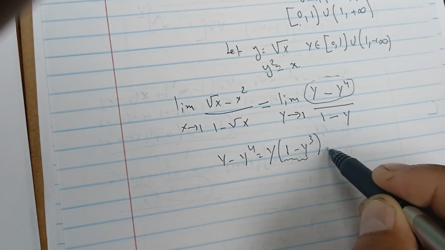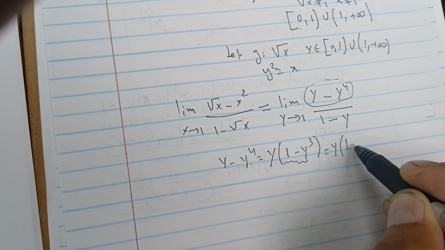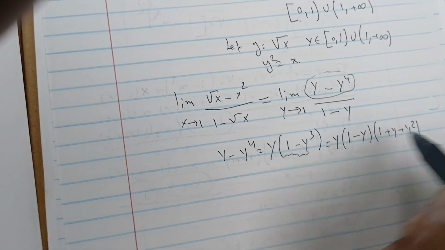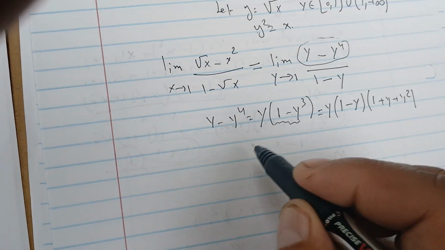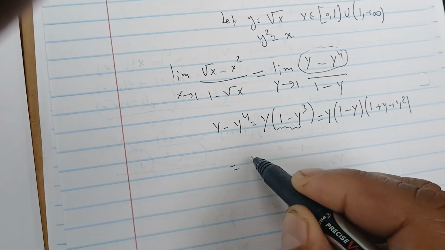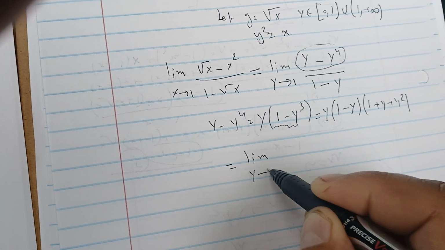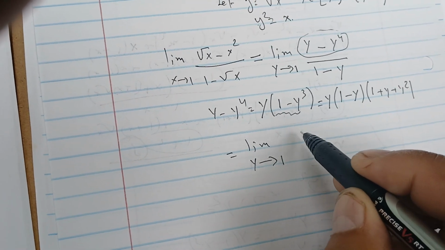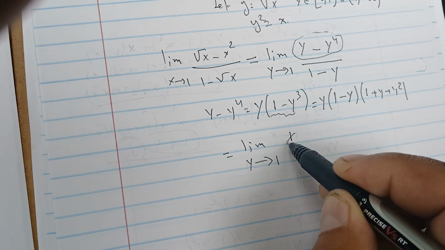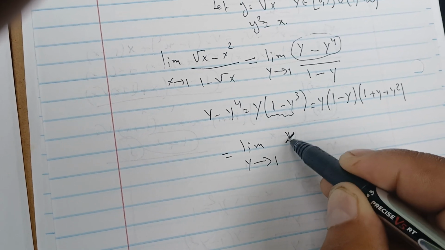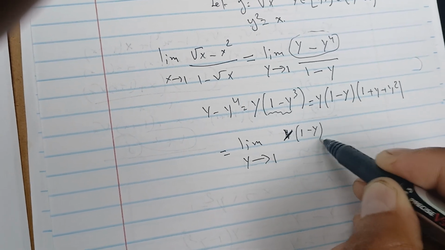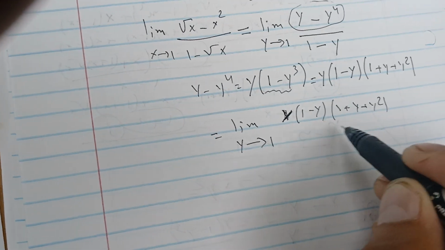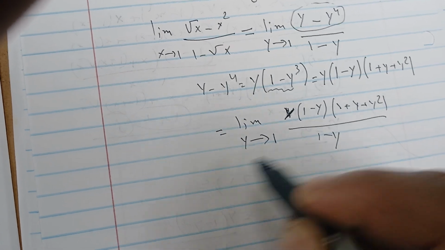And we can factor this one as y times 1 minus y times 1 plus y plus y squared. Now this becomes the limit as y goes to 1 of y times 1 minus y times 1 plus y plus y squared over 1 minus y.